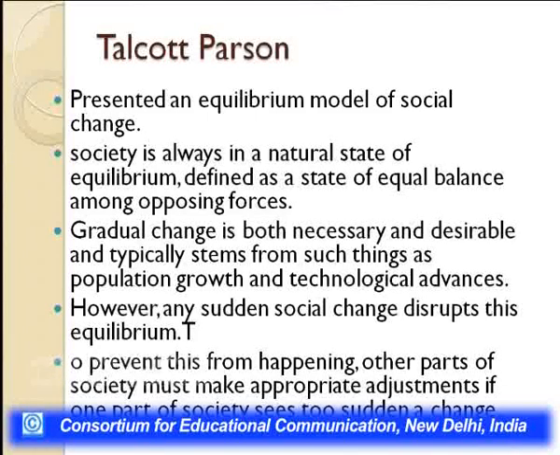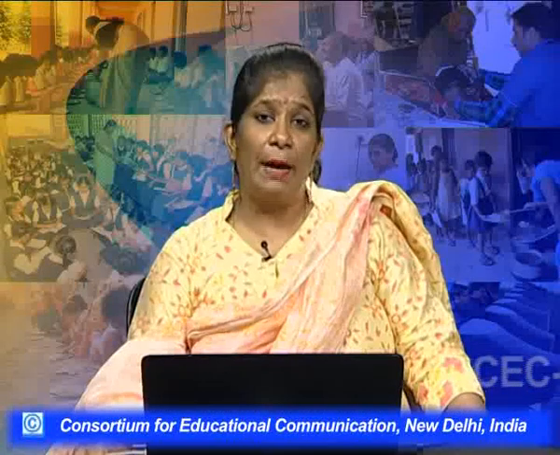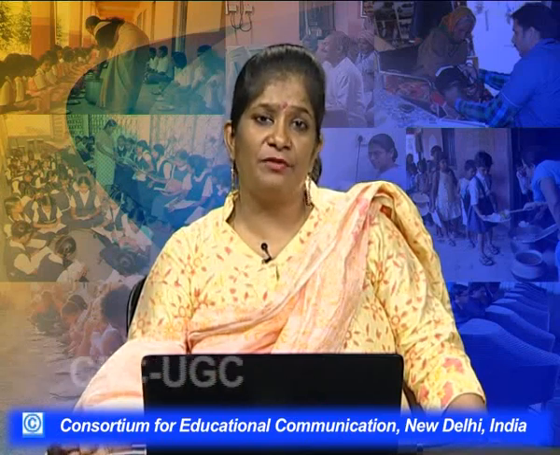Any sudden social change disrupts this equilibrium. So, for Talcott Parsons, social change was not welcome because he wanted a society which was in equilibrium, and the moment change took place, that equilibrium would be disturbed. To prevent this from happening, the other parts of society must make appropriate adjustments if one part of society sees a certain kind of change.